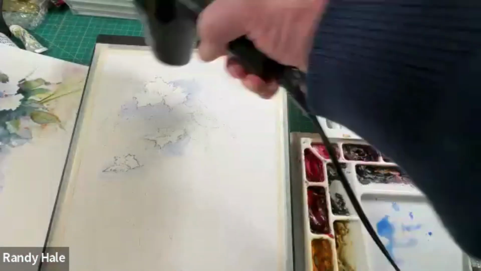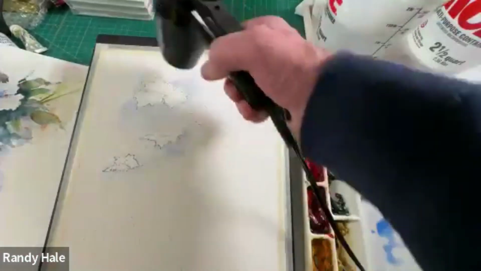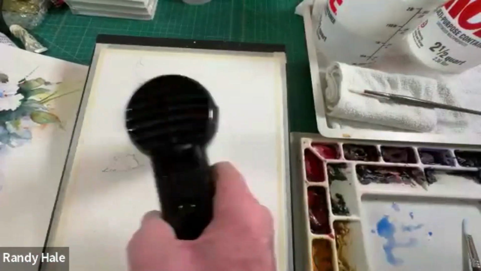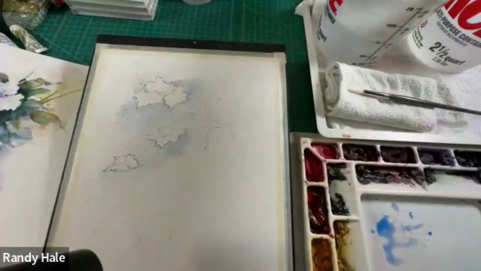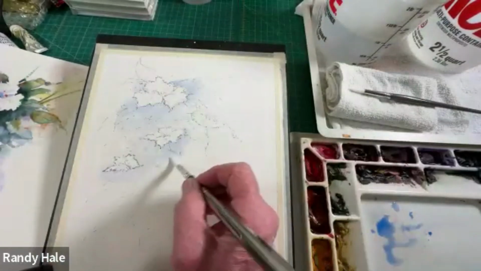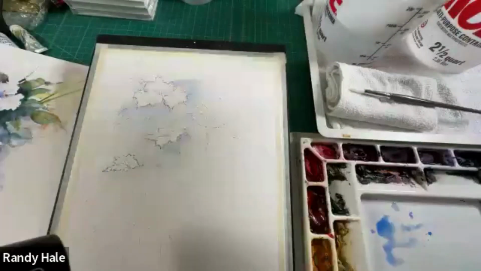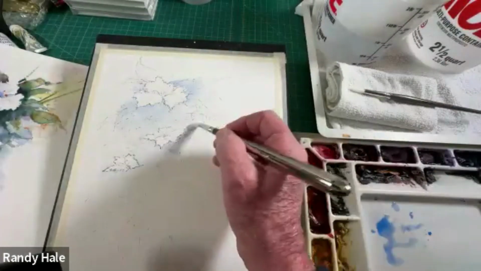So I'll stick my hand in the way of the camera here with a hairdryer and just dry this a bit. And if I see where something is starting to get an obvious definition where the tone is drying, I'll come in and feather away that edge with a clean brush.